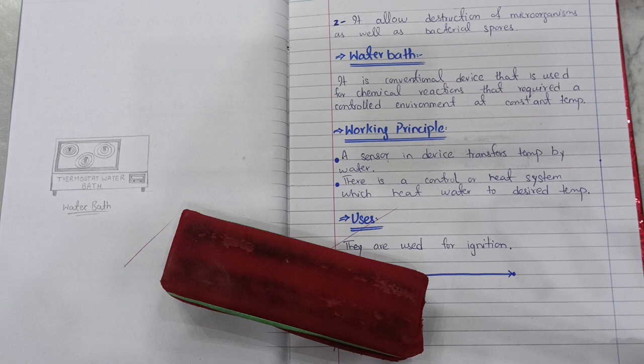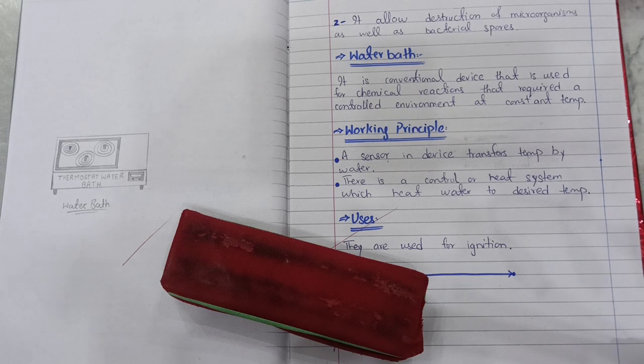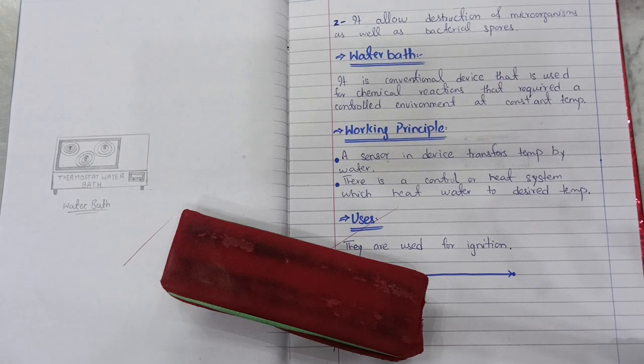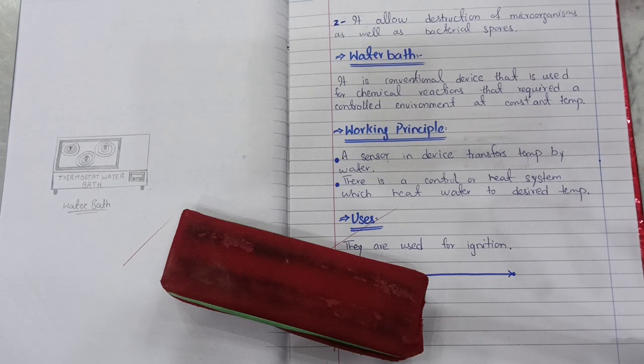So the last thing is that it allows the destruction of microorganisms as well as the bacterial spores which are present on the instruments. And now we have completed the processes of hot air oven. The next instrument and the last instrument is the water bath. That is very important and especially it's used in a lot of experiments.